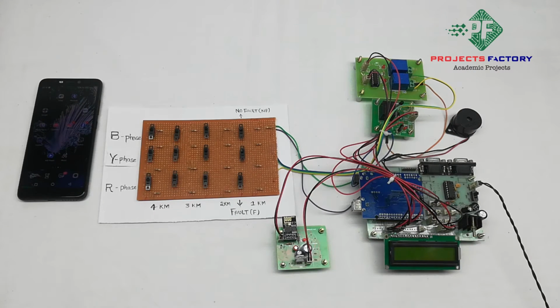Arduino single ADC measures the 3-phase resistance by switching relays from phase to phase. If fault occur at any location, then data will upload to the IoT server. Here we have our own server designed according to our requirement.